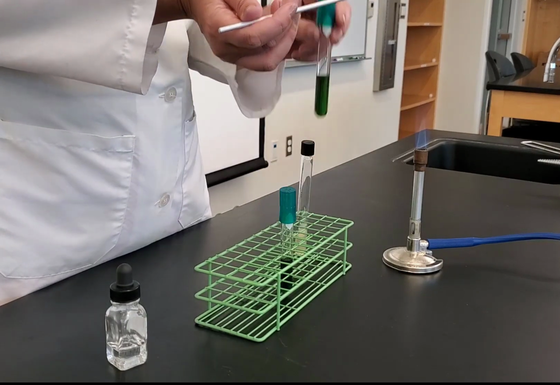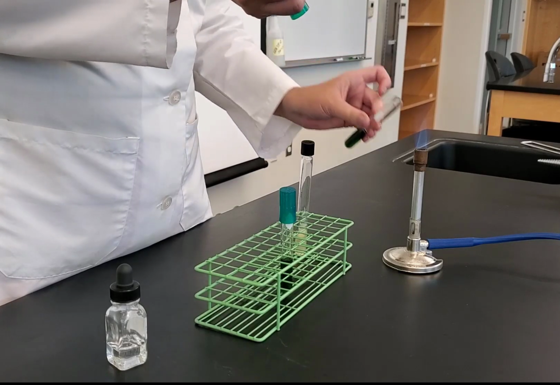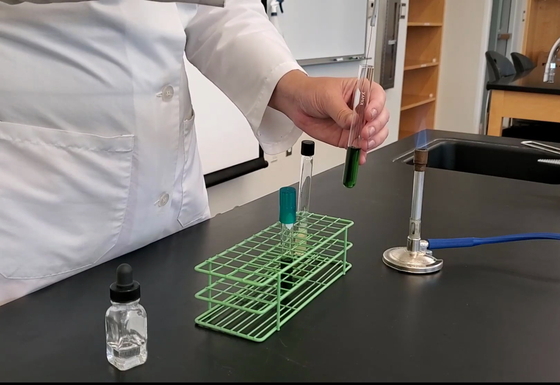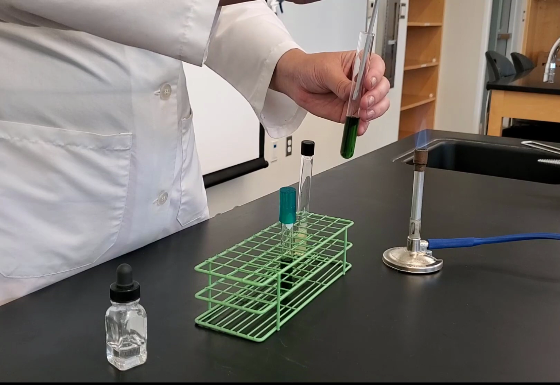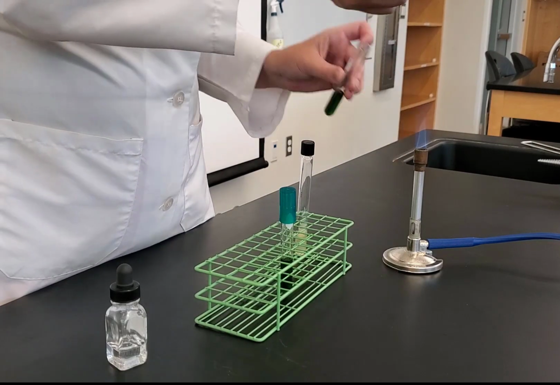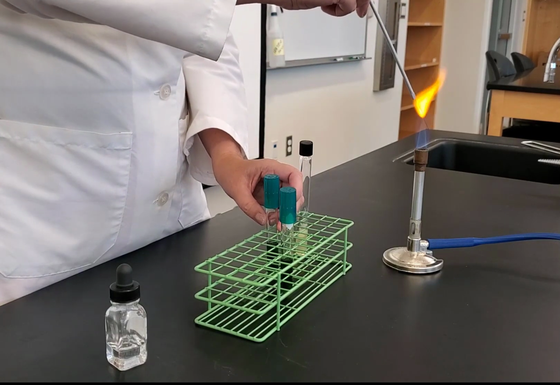I need to inoculate my OF broth. So hold the cap between your pinky and ring finger, flame it, and I need to stab inoculate. I go about 1 centimeter from the bottom and then come straight back up, flame, cap, and then flame sterilize my needle.